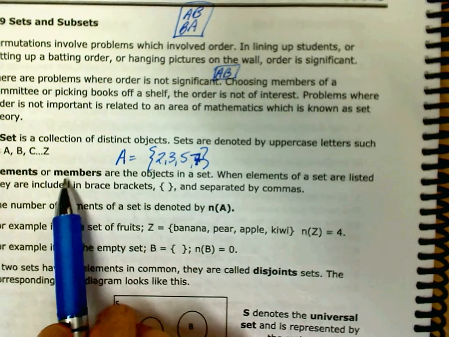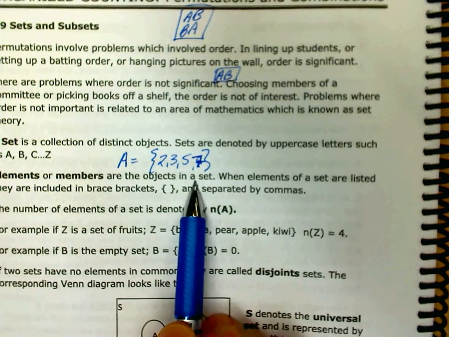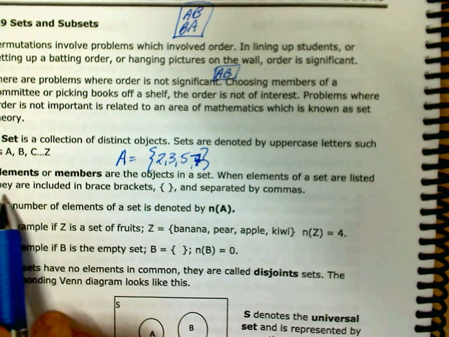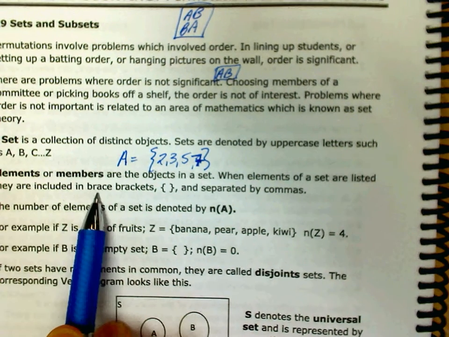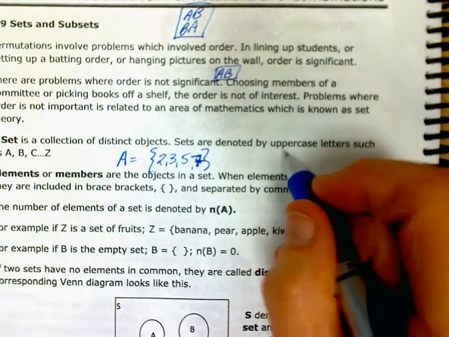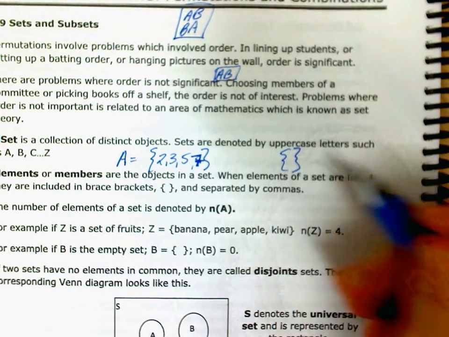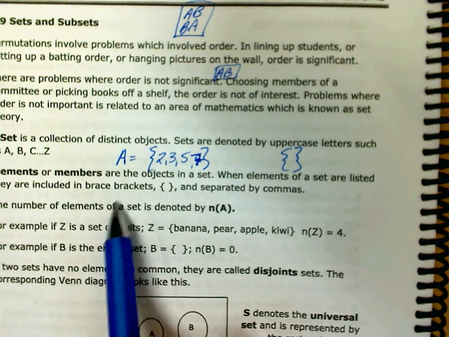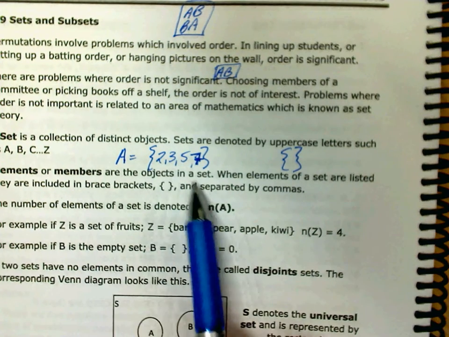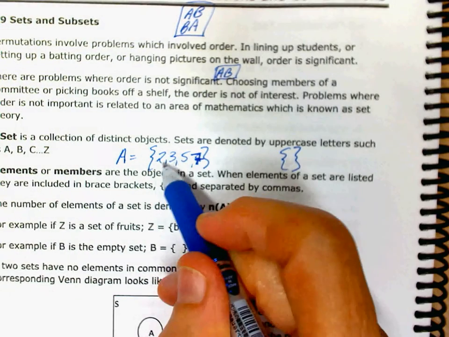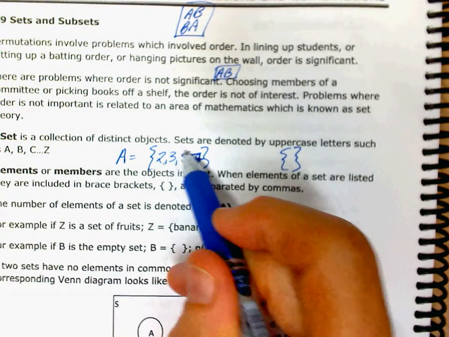Elements or members are objects in a set. When elements are listed, they are included in brace brackets, like I did up here. Just do your best; it takes some getting used to drawing brace brackets, but you can do it. And the elements or members are separated by commas. So 2, 3, 5, 7.